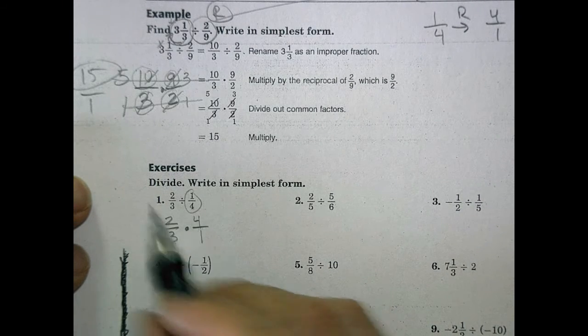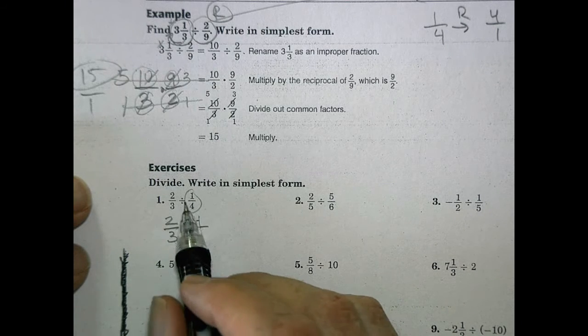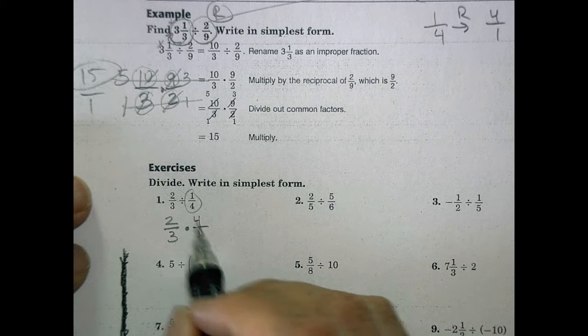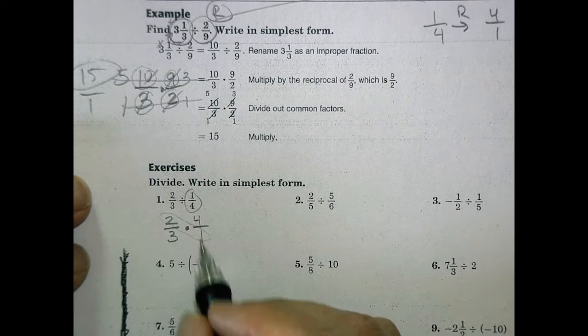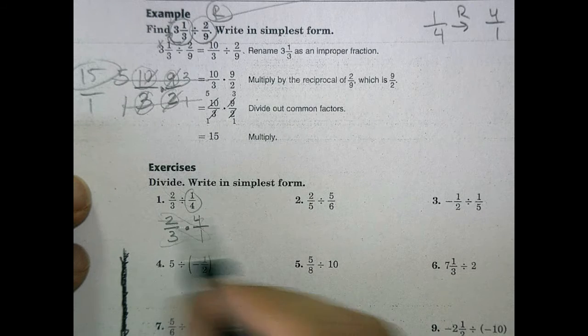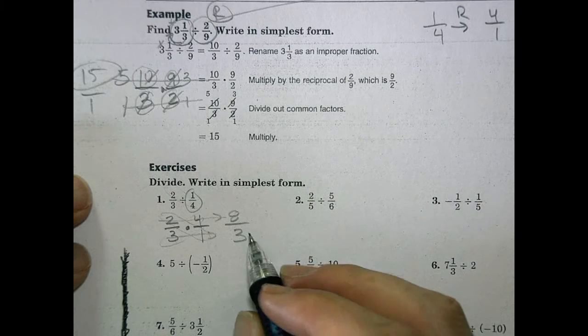Don't reduce before you do the flipping, okay? So it's just not going to be pretty if you do, right? So don't think, oh, 2 and 4 reduce. Nope, flip them and then reduce them. I can only reduce in the diagonals of a multiplication. Nothing there in common, nothing there in common, so straight across. 4 times 2 is 8. 3 times 1 is 3, and I don't want to leave it like that.